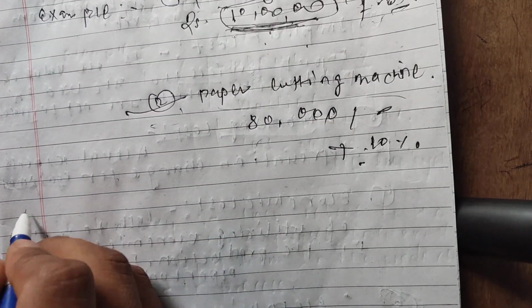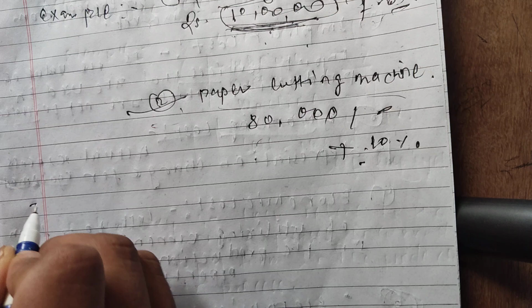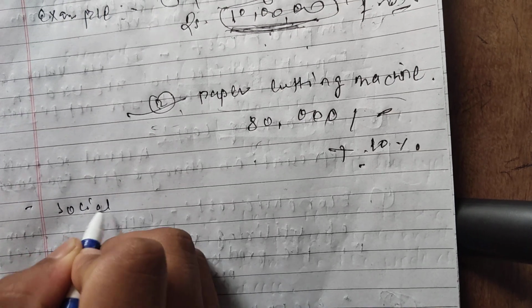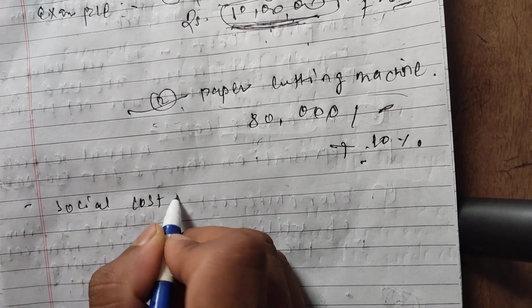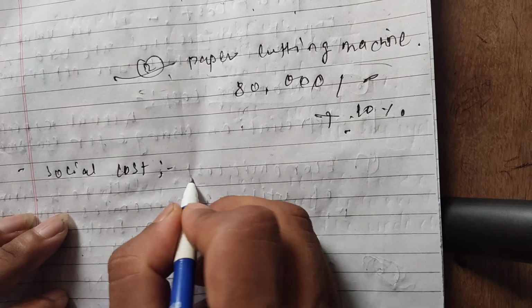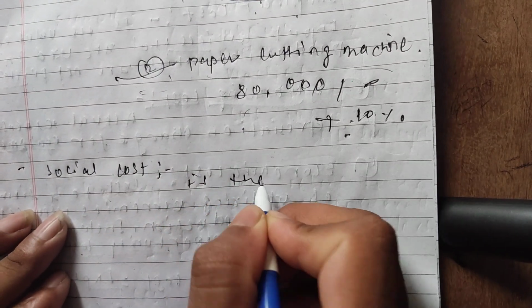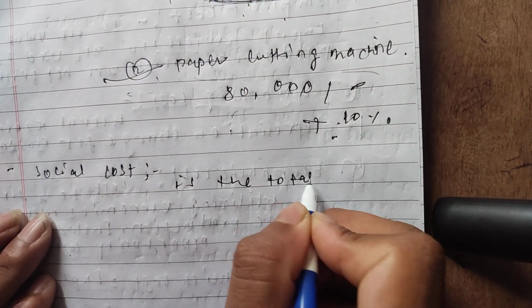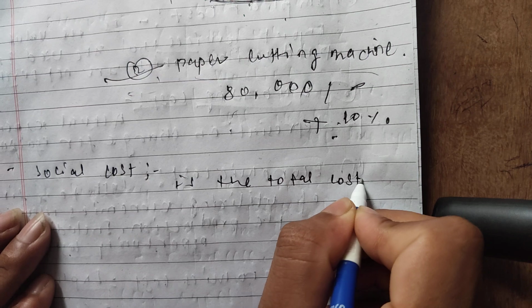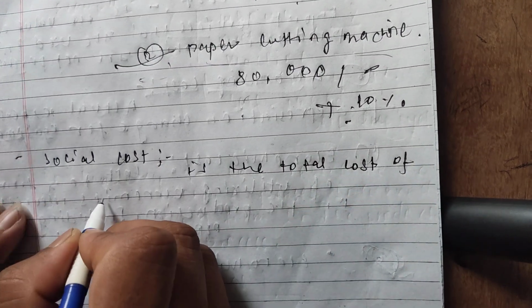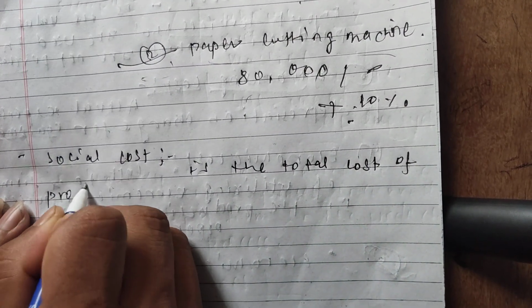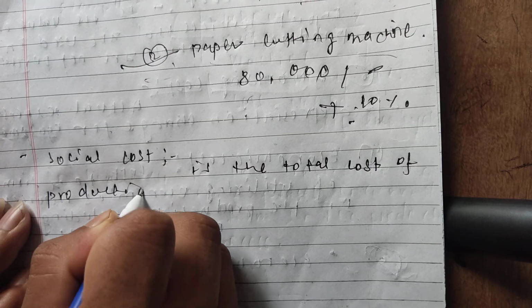And next we study social cost. Social cost is the total cost of production.